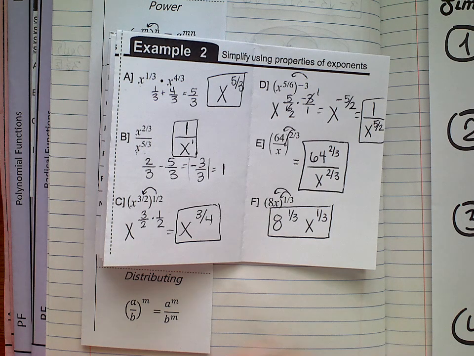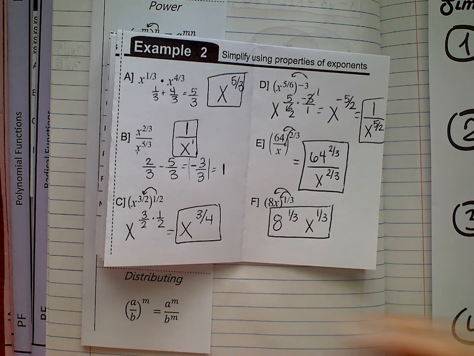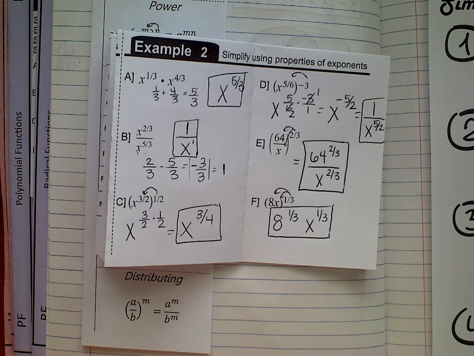Okay, so your homework is just about simplifying exponents. Your exponents might have fractions in them, so you need to remember how to add, subtract, and multiply fractions. So hopefully that's helpful. Good luck, guys.